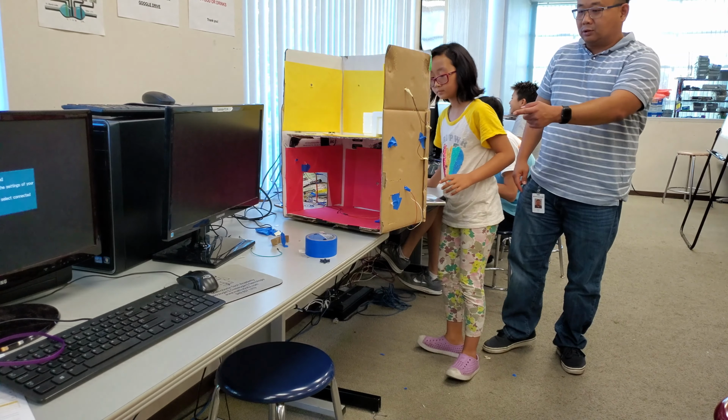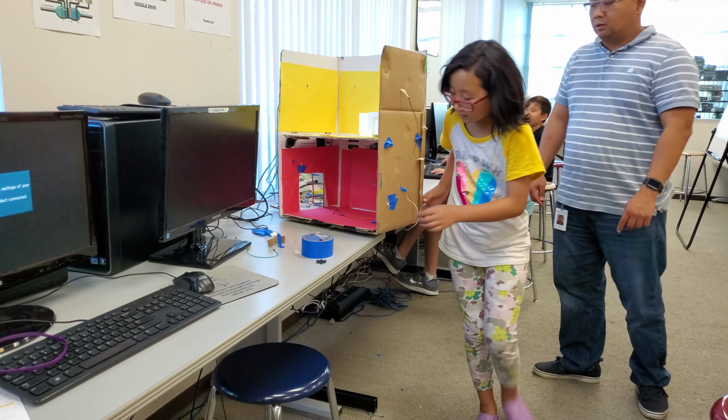The door, the motor's not working. Does it work? Is the motor working? Did the door work?